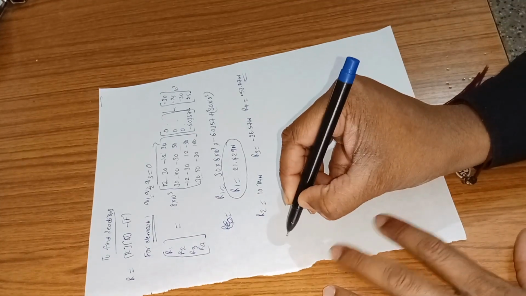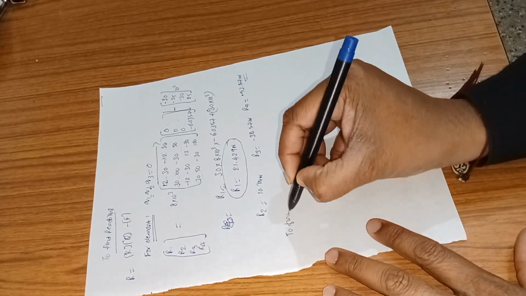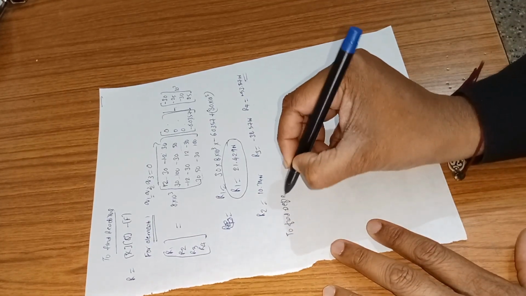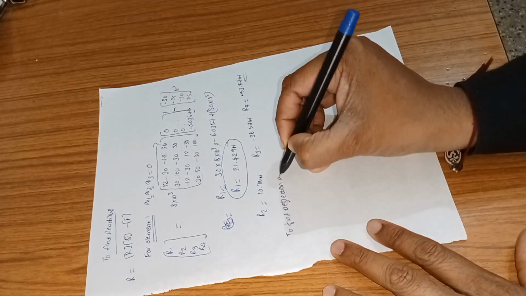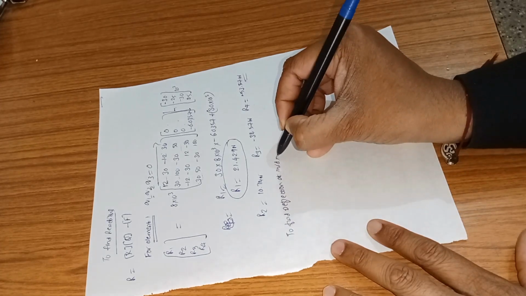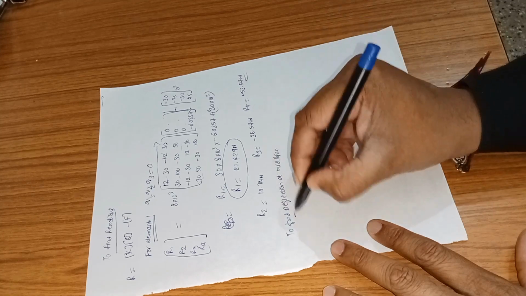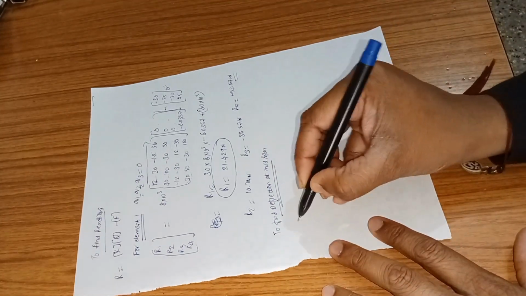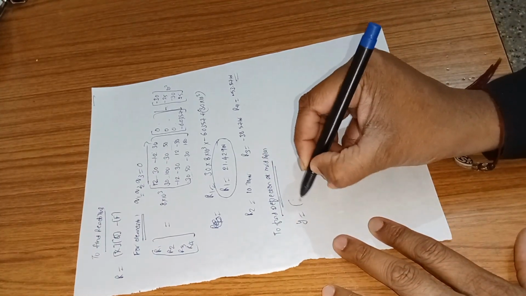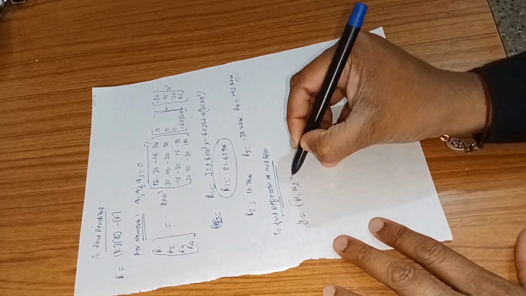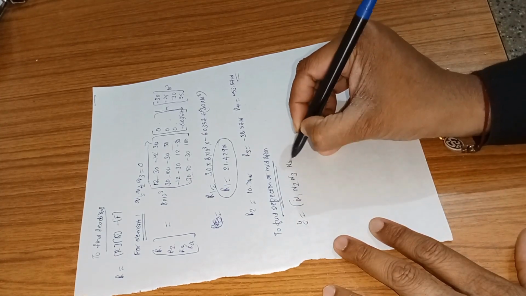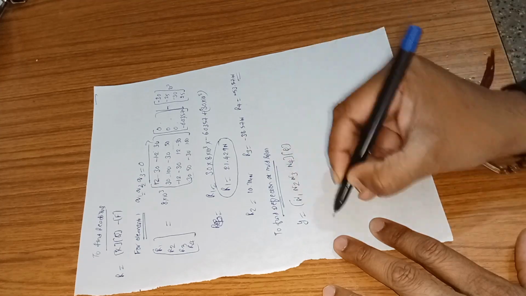Next they have asked to find the deflection at midspan. Midspan means the middle of the beam. That is what they have asked. So the formula is y equal to the Hermite shape functions N1, N2, N3, N4 into q. That's the formula.